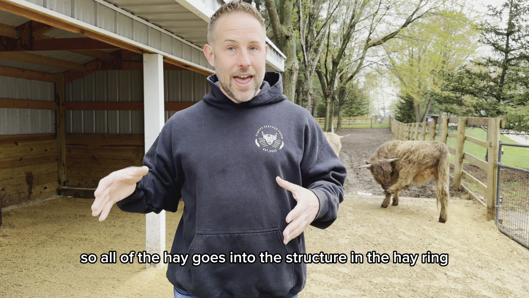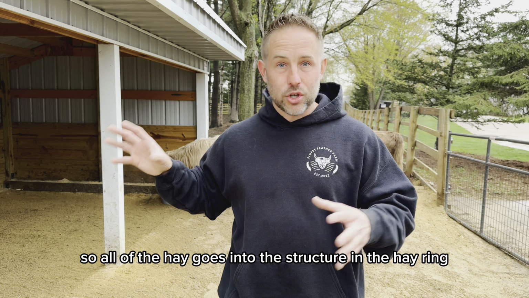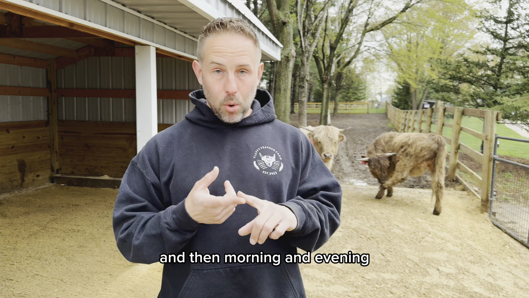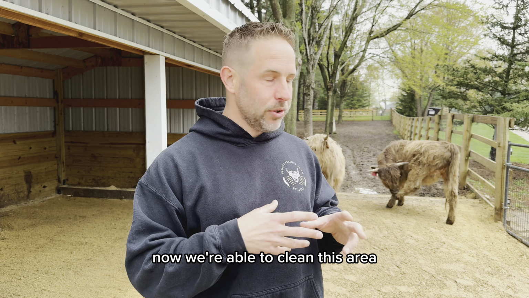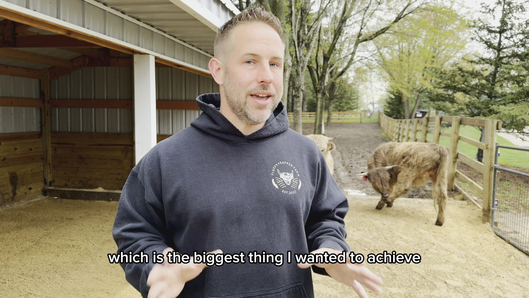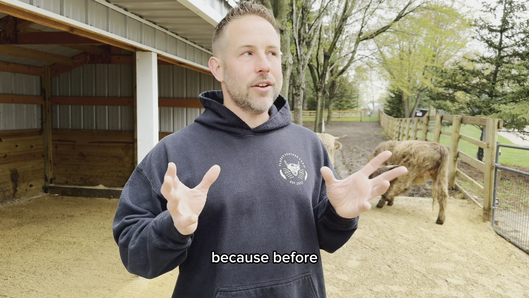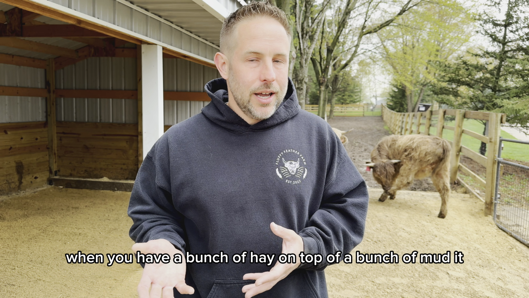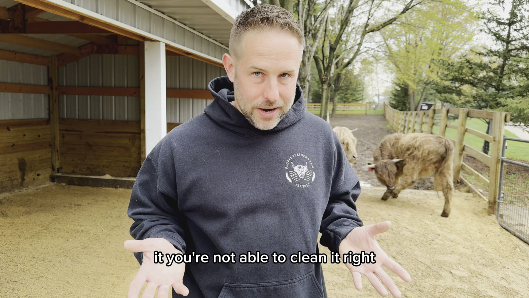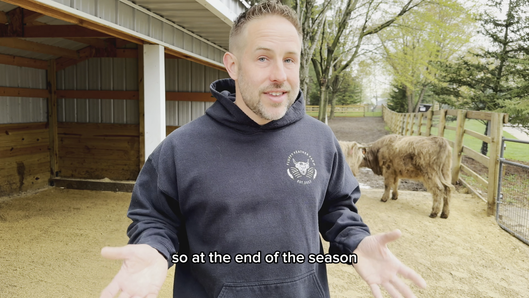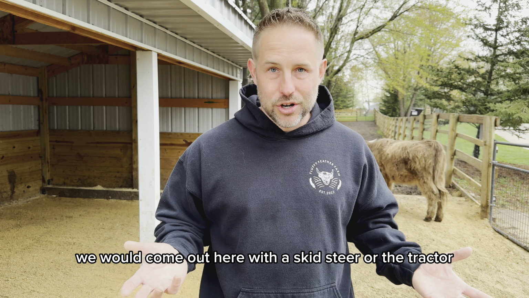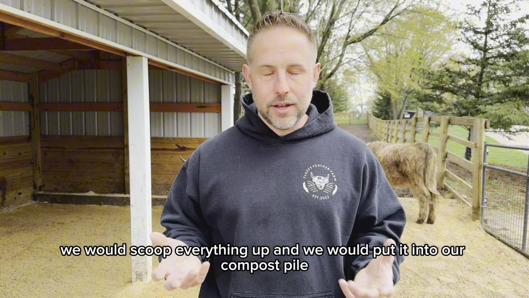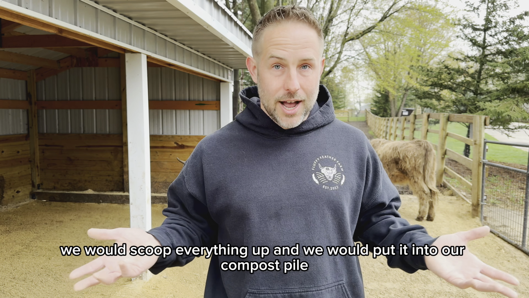So all of the hay goes into the structure in the hay ring, and then morning and evening, now we're able to clean this area, which is the biggest thing I wanted to achieve. Because before, when you have a bunch of hay on top of a bunch of mud, you're not able to clean it, right? So at the end of the season, we would come out here with a skid steer or the tractor, we would scoop everything up and we would put it into our compost pile.